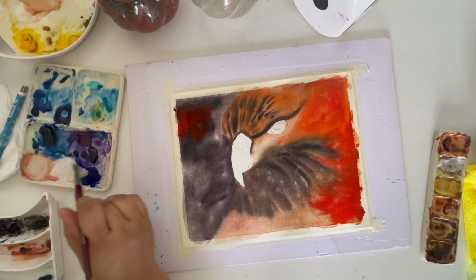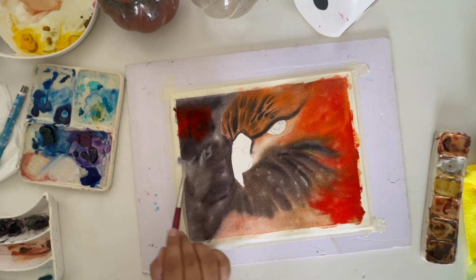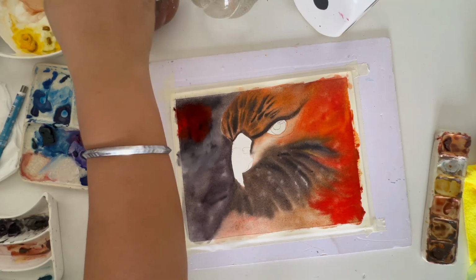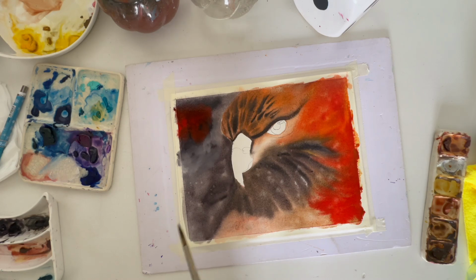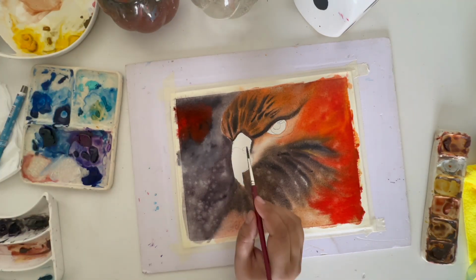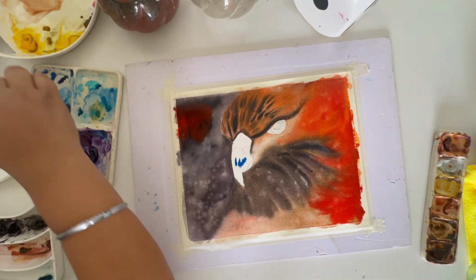And because we have used red on the right side of the eagle, I wanted to bring some of those colors to the left side as well, and hence you see that blob of red screaming through. What I'm doing next is sprinkling water. It gives a beautiful bloom effect. When done right, it looks very beautiful.